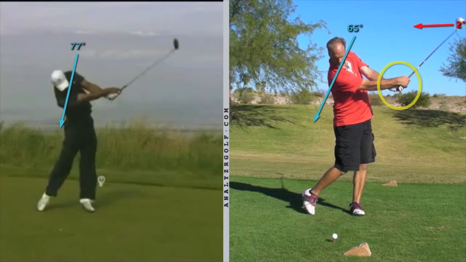But when the ball is there, your body changes the way it moves. It does not perform the practice move. It performs this other move. And we need to figure out what's causing that.